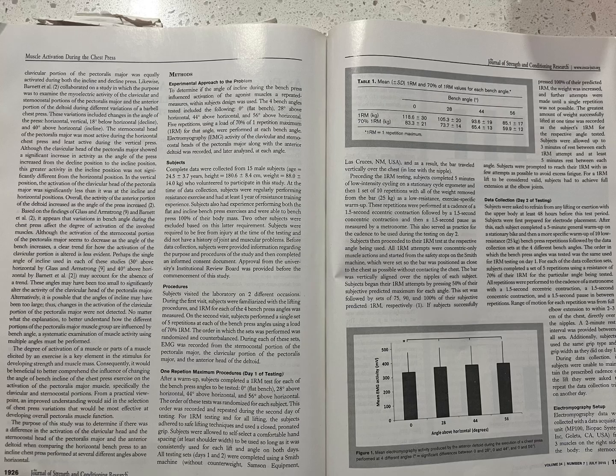The purpose of this study was to determine if there was a difference in the activation of the clavicular head and the sternocostal head of the pectoralis major and the anterior deltoid when comparing the horizontal bench press to an incline chest press performed at several different angles above horizontal.